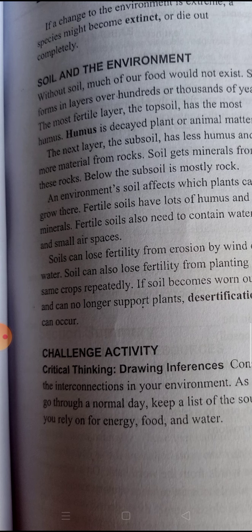And if I ask you what has more humus, topsoil or subsoil, you can tell me. Try to guess. Which one has more humus? Topsoil or subsoil? Yeah, topsoil. Topsoil has more humus than the subsoil, okay? So what is the subsoil?